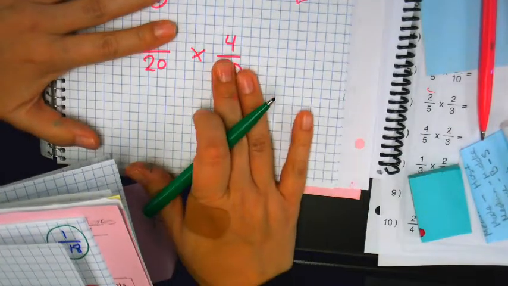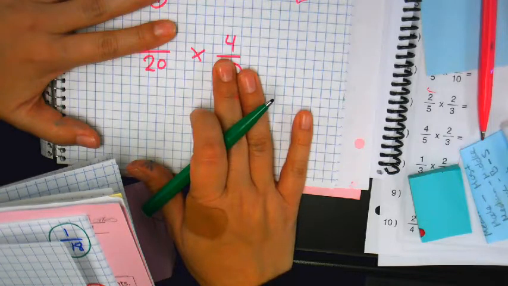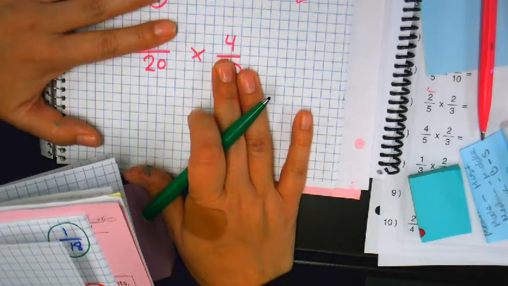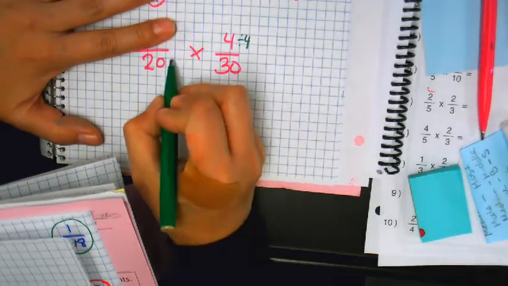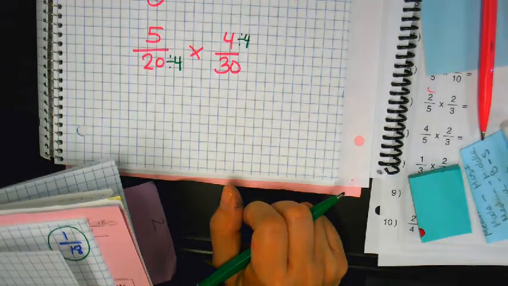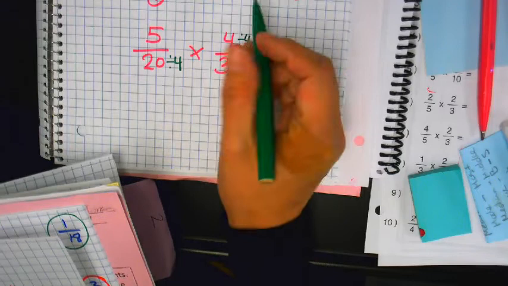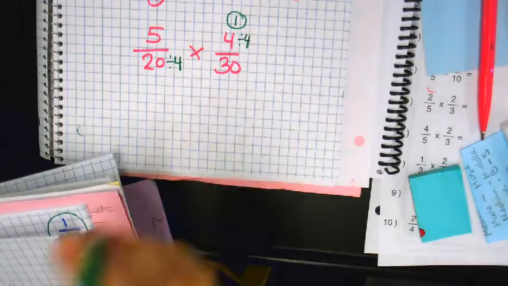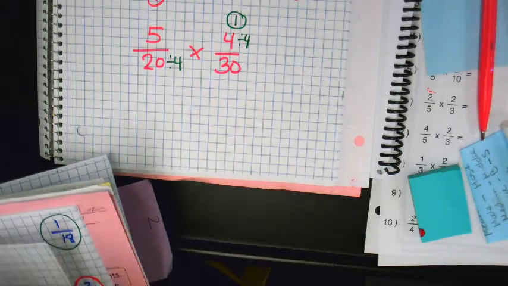4 and 20. What can I divide 4 and 20 by? 2 works, but 4 is better. 4 divided by 4? Now, again, if I'm going too fast, slow it down when you watch this video at home and use your multiplication table.